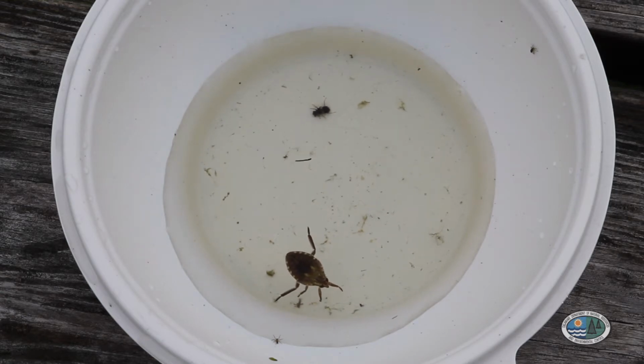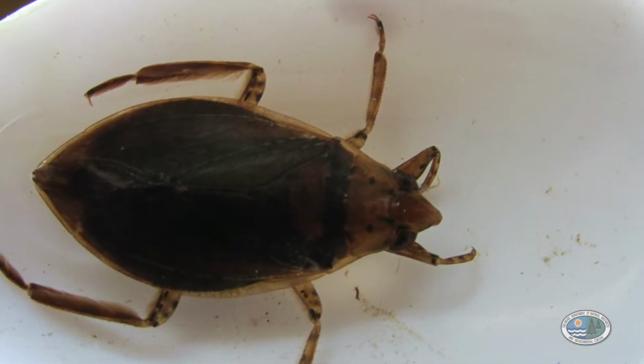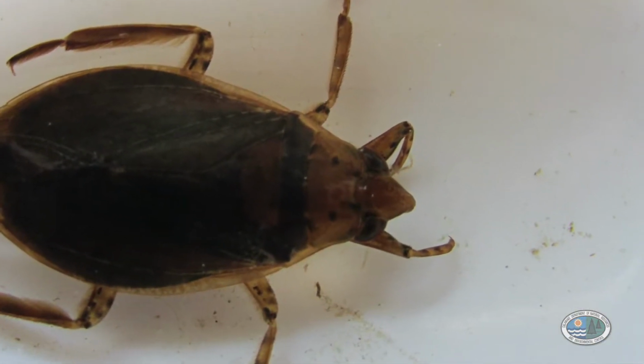The true bugs have straw-like mouth parts that they use to pierce their food and inject an enzyme that dissolves it. Once it's dissolved, they can just slurp it up. Now, the giant water bug has adapted pointed front arms to grasp its prey, and their bite can even be painful to humans. They like to eat things like fish, frogs, and other macroinvertebrates. They can store air bubbles on their legs and under their arms to stay underwater longer. It's like a makeshift scuba tank.